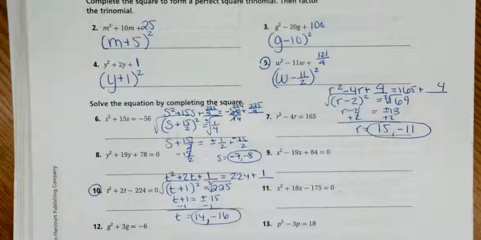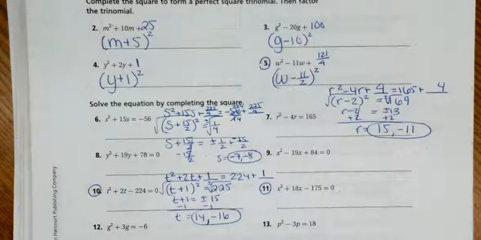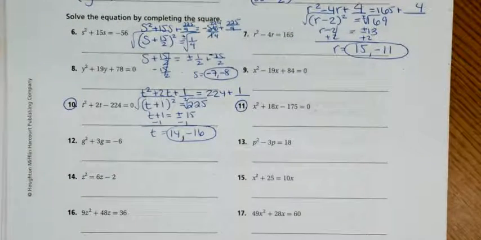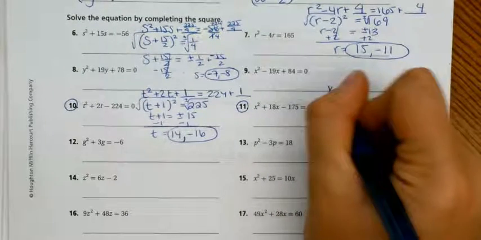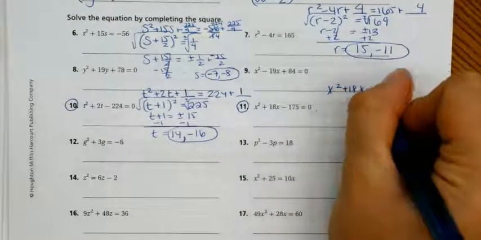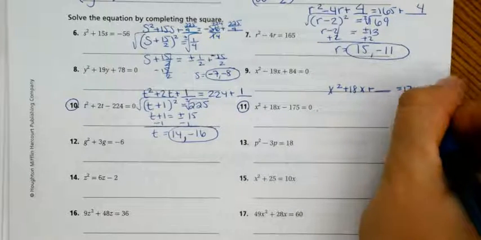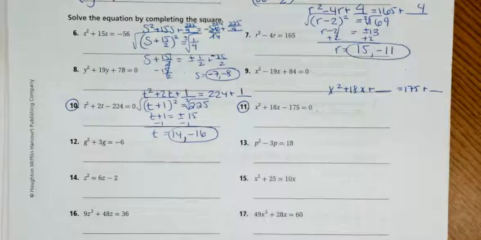I want you guys to try number 11. X squared plus 18x plus blank equals 175 plus blank. Complete the square and solve.